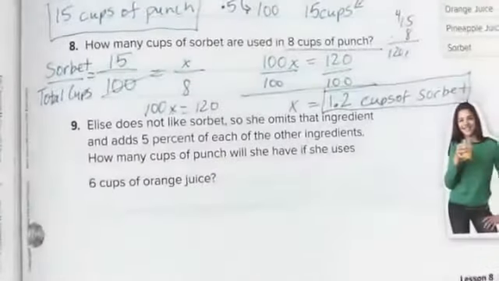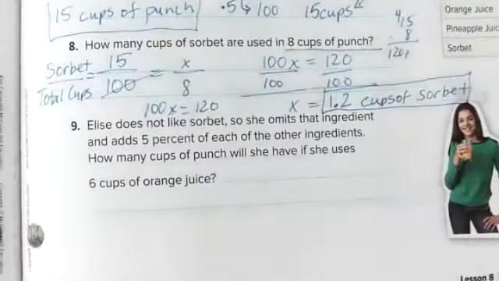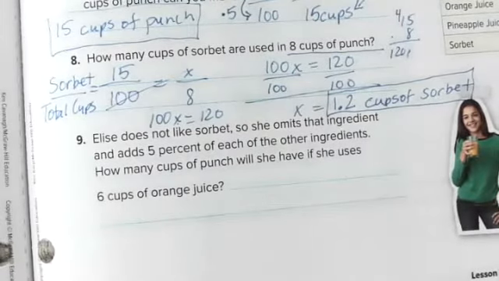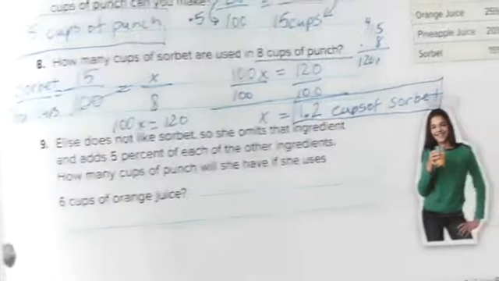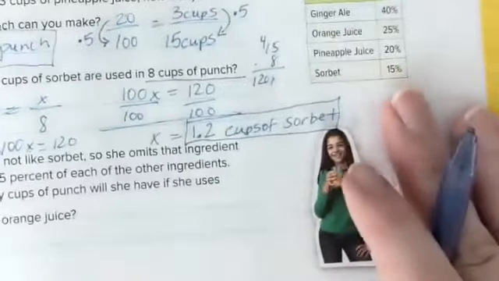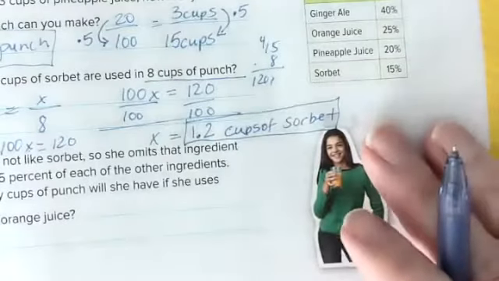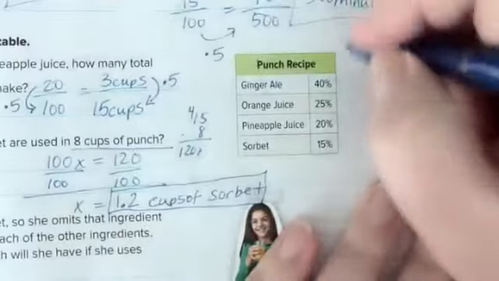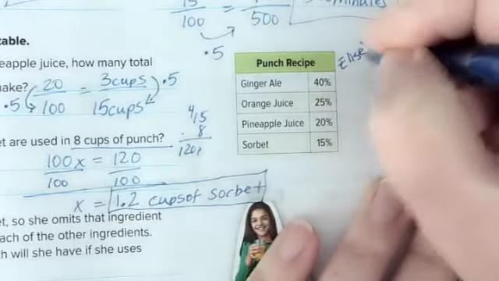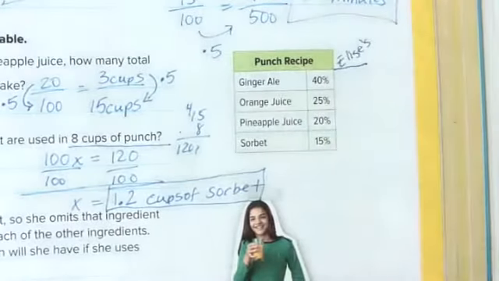Okay, number 9, Elise does not like sorbet, so she omits that ingredient and adds 5% of each of the other ingredients. Okay, so we're going to have a variation for Elise. She doesn't want to have sorbet. So in our table, let's just go ahead and add Elise's variation here.